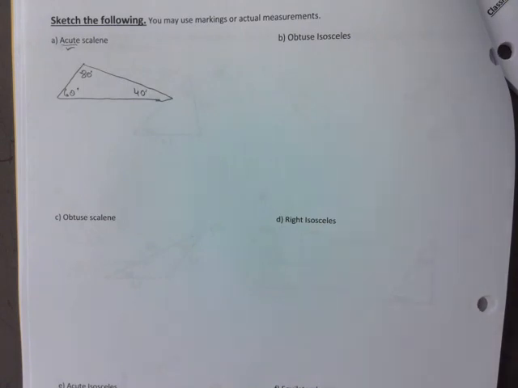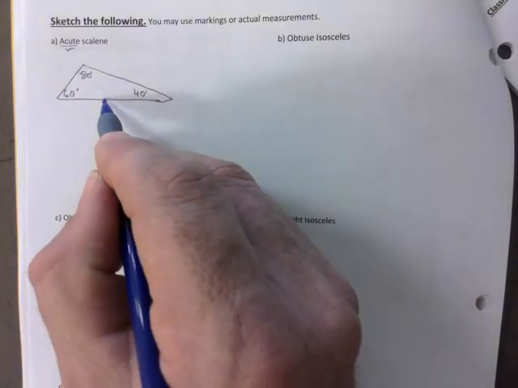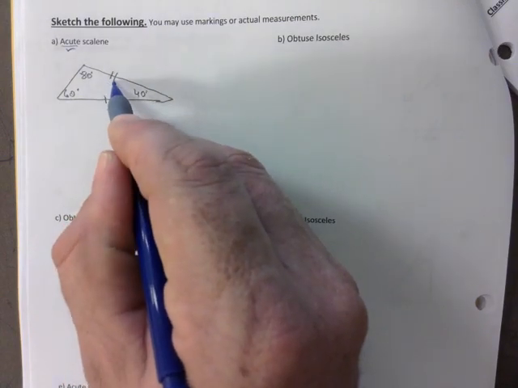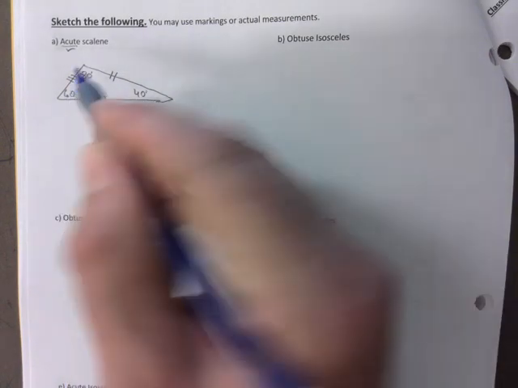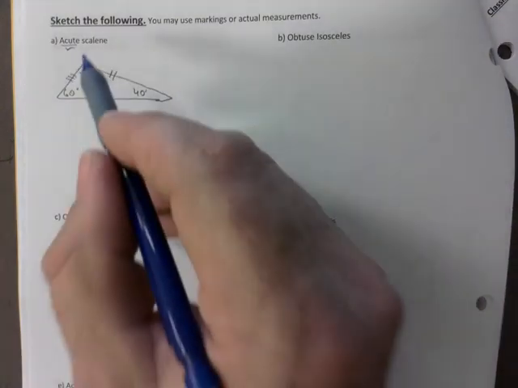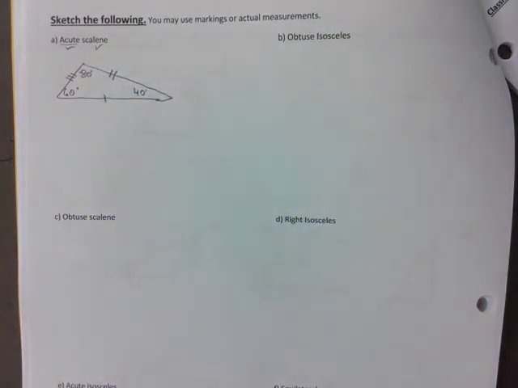Is the scalene part also done? Technically, yes, because if all angles are different, all sides are different. But if you want to make your point loud and clear, you can go like this. That is also okay to do that. But technically, we were okay with having all different angle measures. You're done. The province would say 2 out of 2.